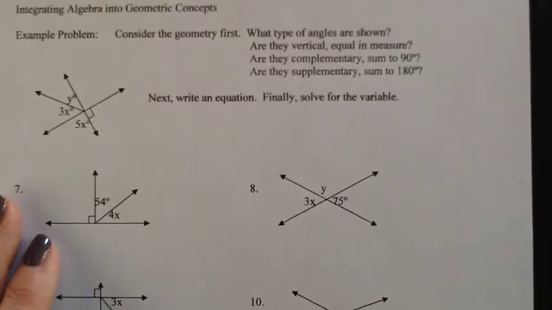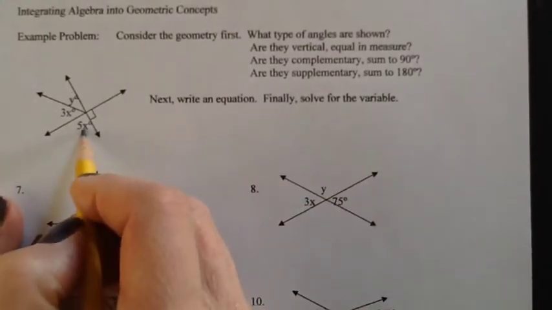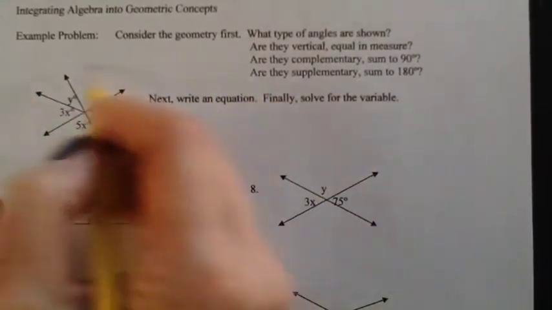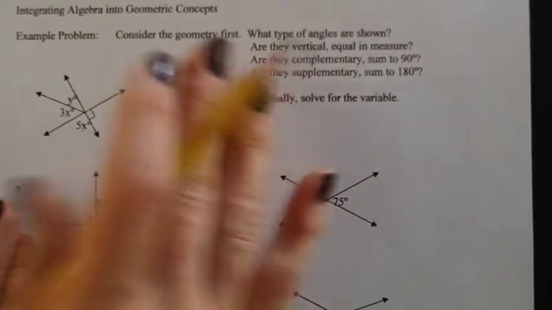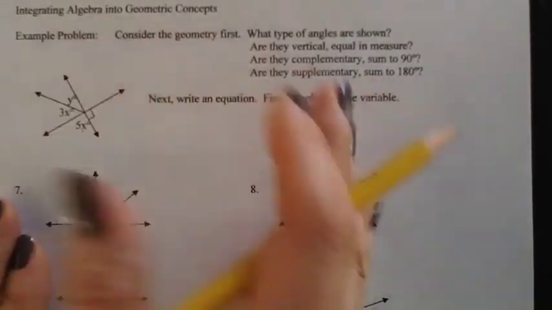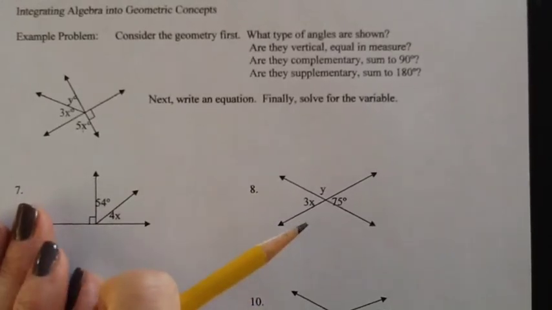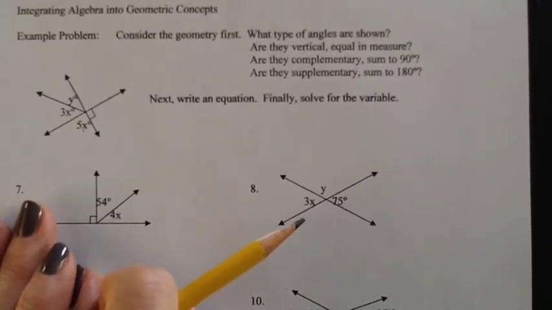Okay, so when you're trying to solve an algebra problem, the first thing you have to do is think about the geometry. What kind of angles are there? What do I know about these angles? Don't focus in on finding x or y first. Focus in on what's given. I see linear pairs. I see complementary angles. I see supplementary angles. I see vertical angles.